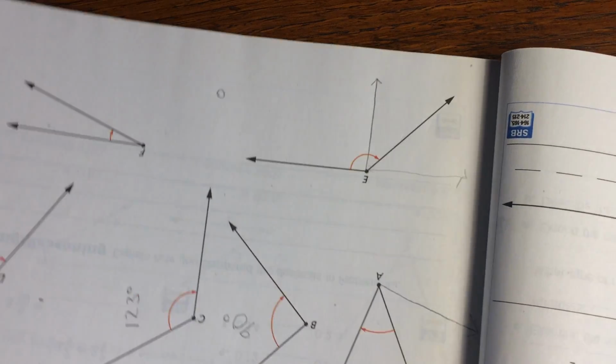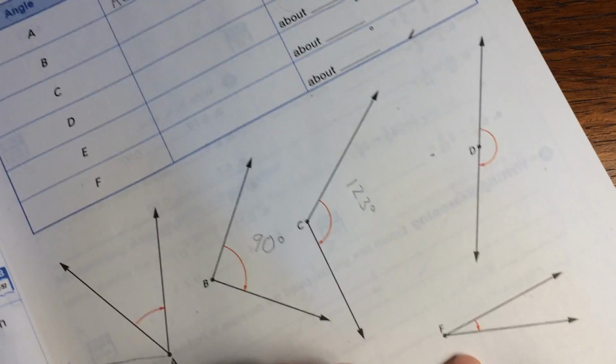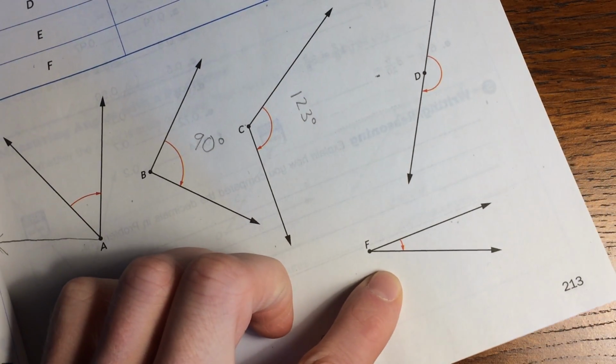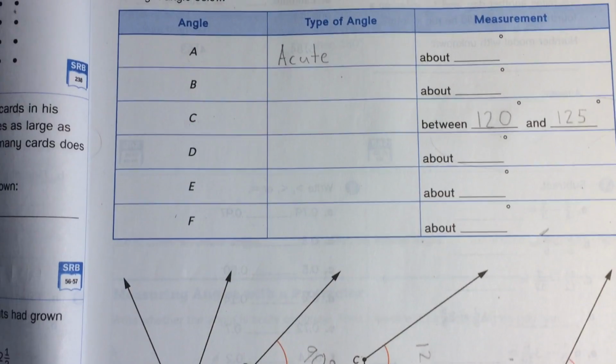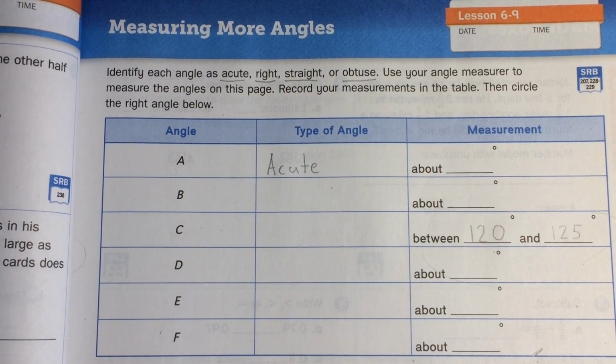Okay? And the last one, you're going to be kind of in the same boat. This one's not only smaller than 90, he looks smaller than half of 90 too. So I'm going to be pretty loose with what you do here. The idea is, can you have a broad idea for how much these measurements are worth, what a 90-degree angle is, definitions of acute, right, straight, and obtuse. If you have that stuff mostly in line, then you're going to be in good shape with this lesson.